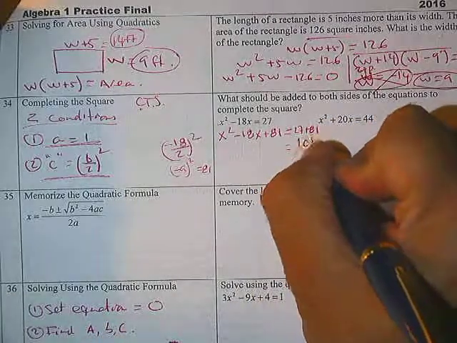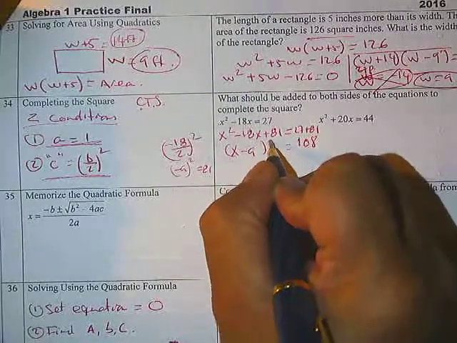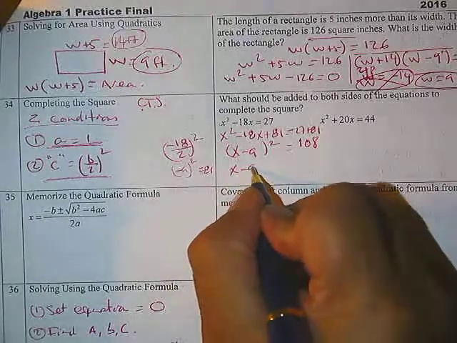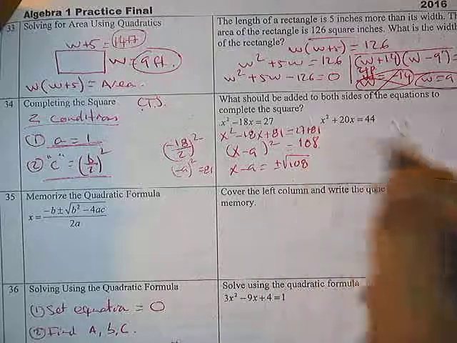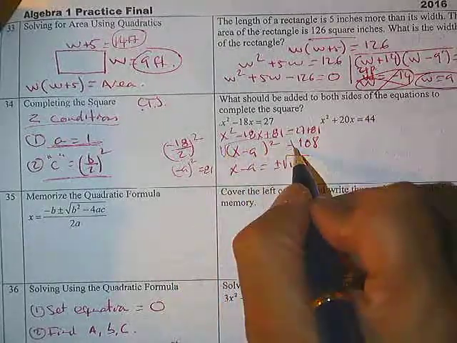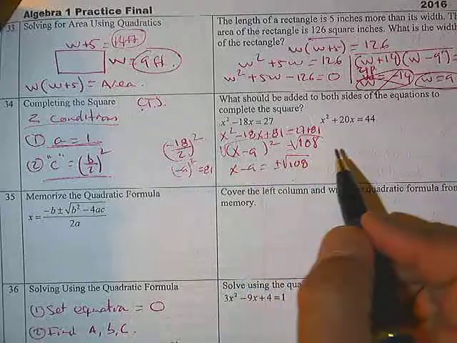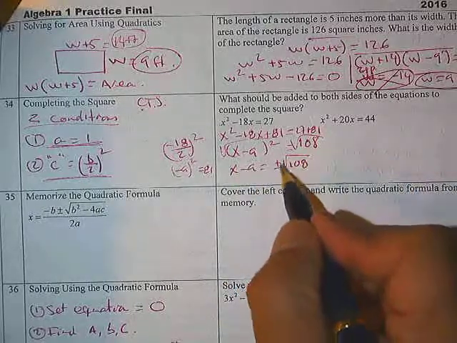Now, they're not asking us to solve for this, but we can, because you can see that on the right side, we can add 27 to 81, and we get 108. And then this side factors into x minus 9, squared. And then x minus 9 would be equal to plus or minus the square root of 108.